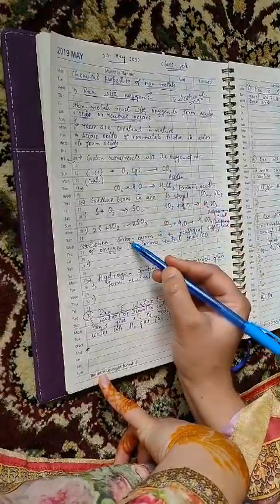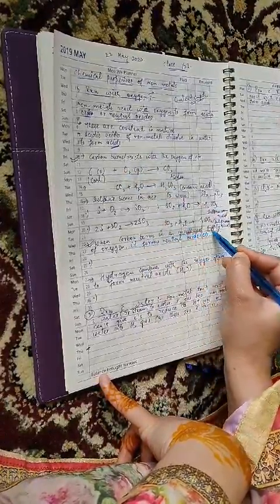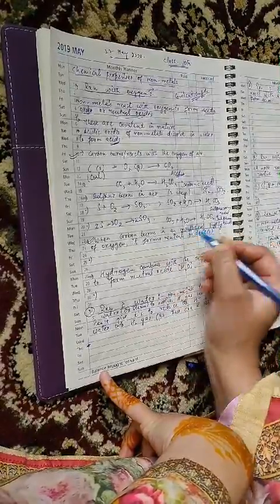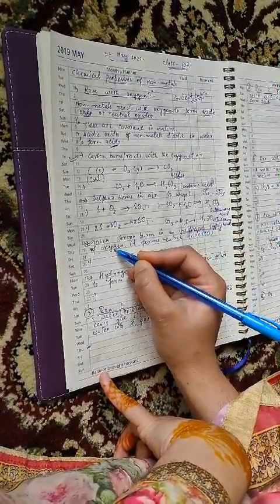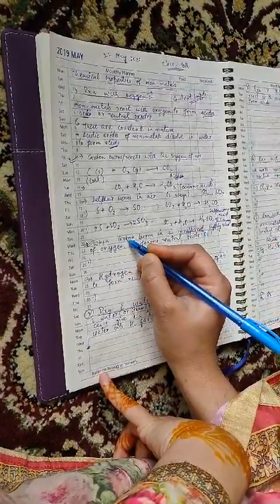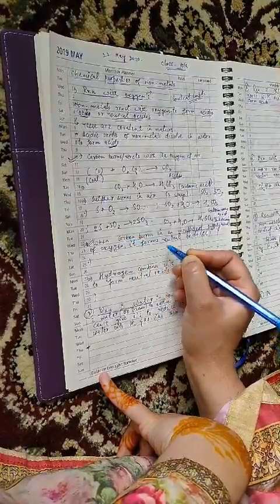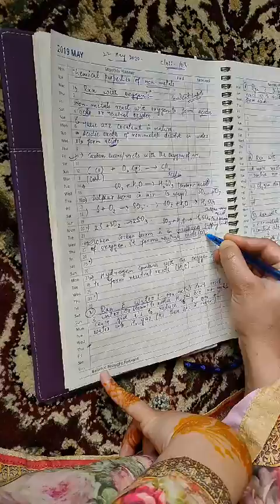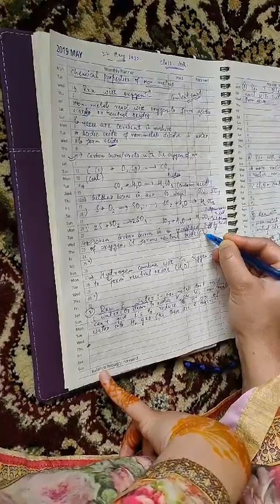But here carbon burns in an insufficient supply of oxygen. That means the concentration of oxygen here is very low compared to that of the carbon. So it leads to the formation of neutral oxide, and the name is carbon monoxide.